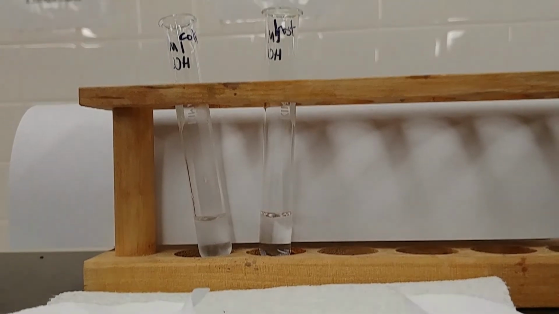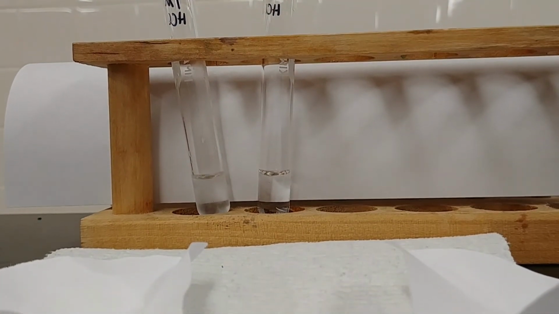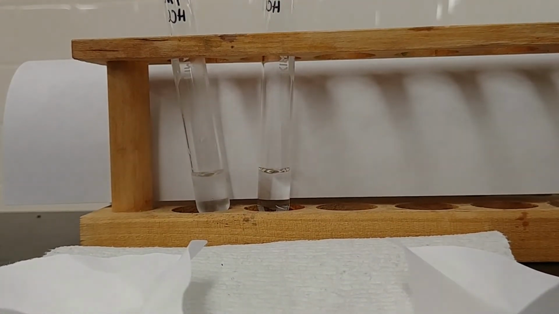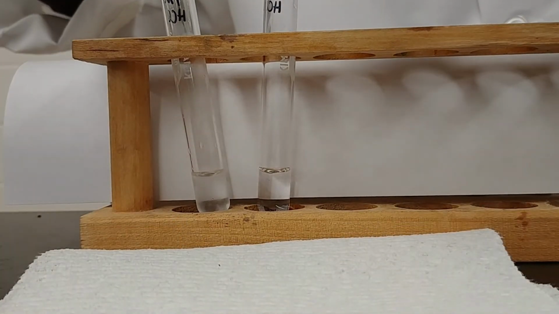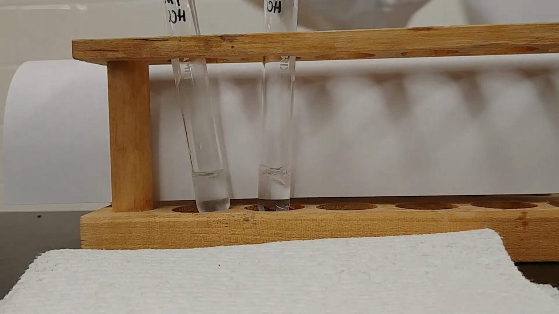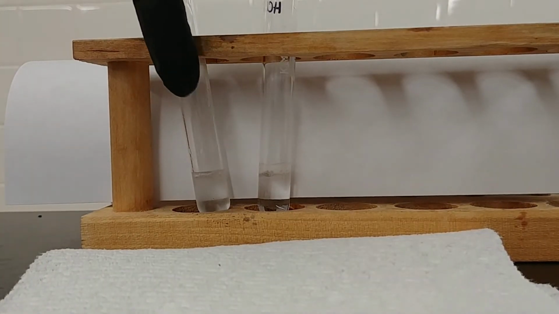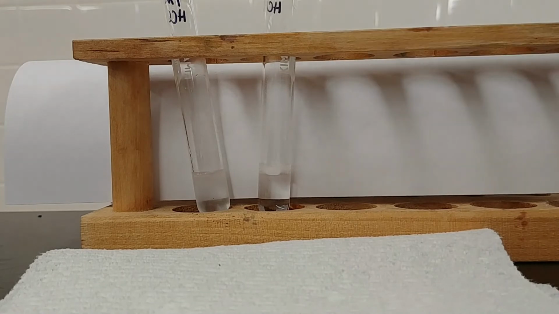Try and work quickly with this one because we've got the hot and cold now out of their hot baths. Again, roughly equal amounts of magnesium, and we're gonna see how fast these go. So again, the cold is on the left over here. This is the cold, and this is the hot.